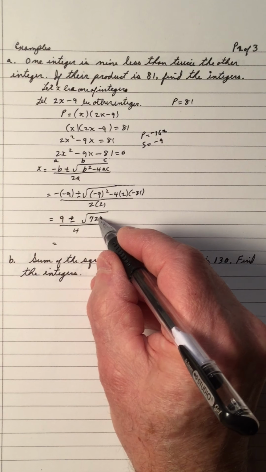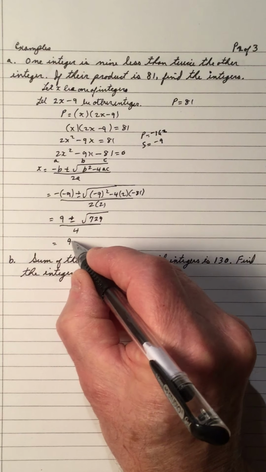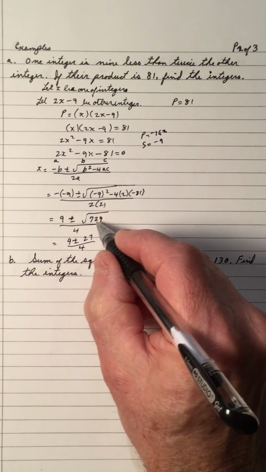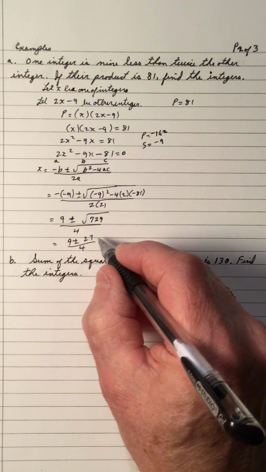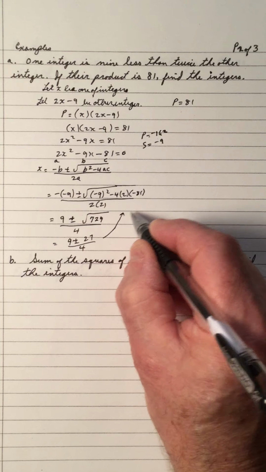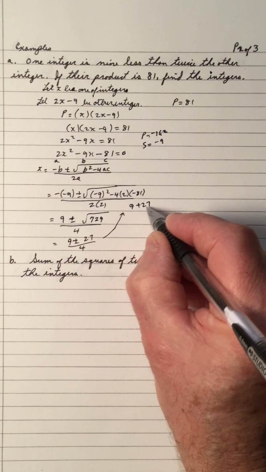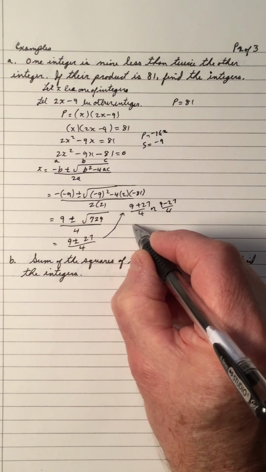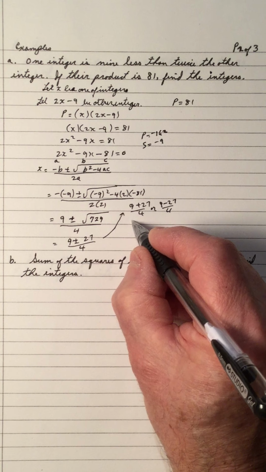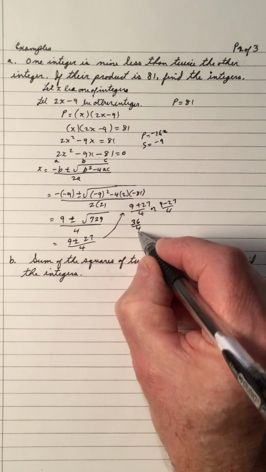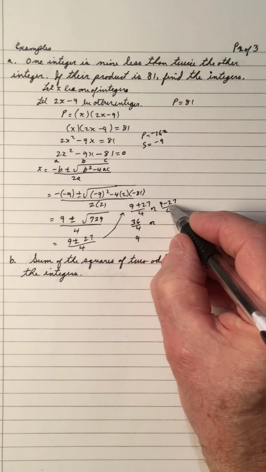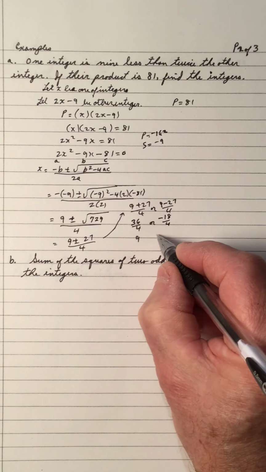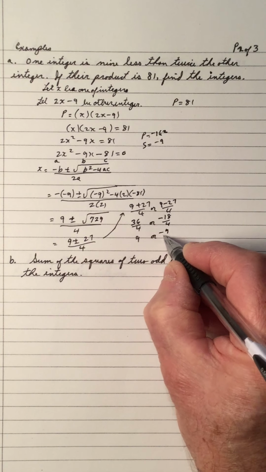And the square root of 729 is 27. Again, use your calculator. So that gives us 9 plus 27 over 4, or 9 minus 27 over 4. And 9 plus 27 is 36 over 4, which is 9. And 9 minus 27 is negative 18 over 4, which is negative 9 over 2.